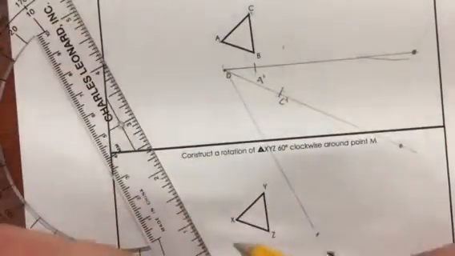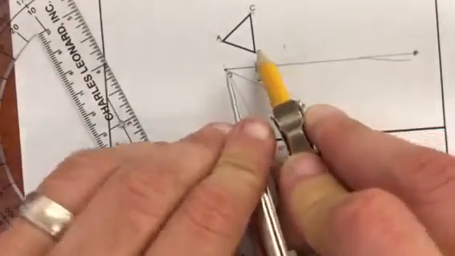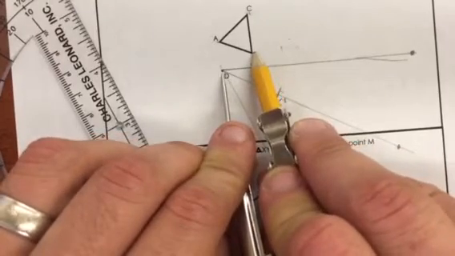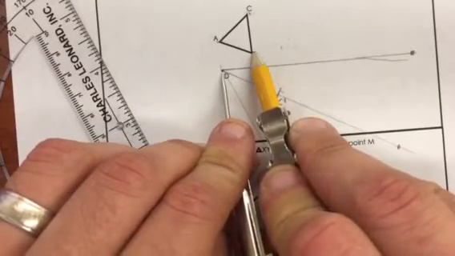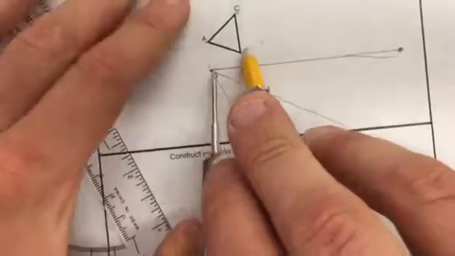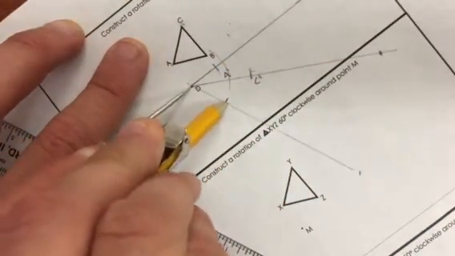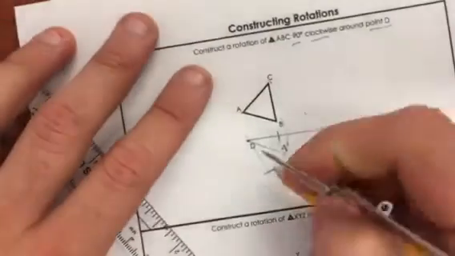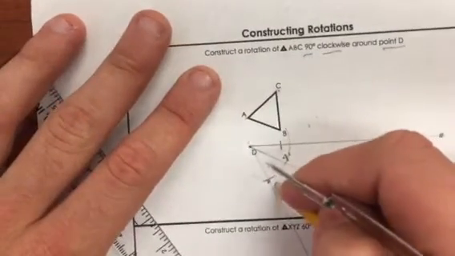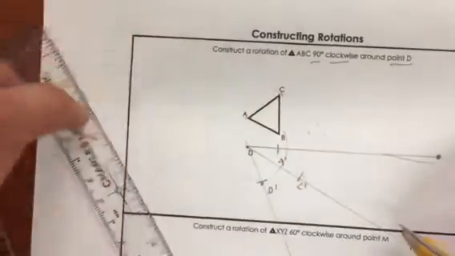Okay? Now we got to move B over. So we measure the distance between B and D. It's that far. Okay? So we're just going to move it around the center of rotation, and this is what we're going for. Boom. And this is where B prime is. All right, they're always on those lines.